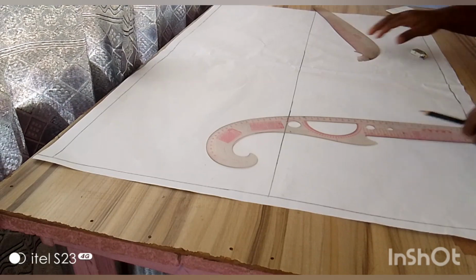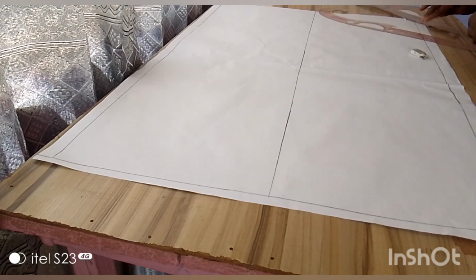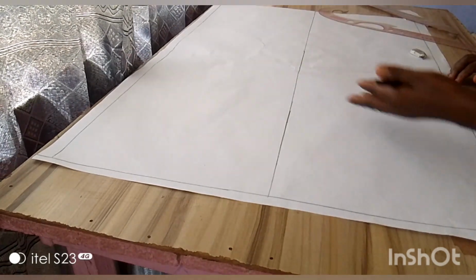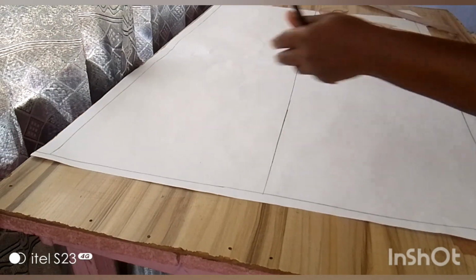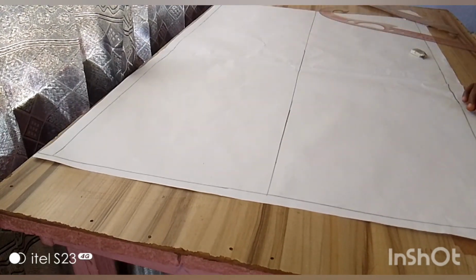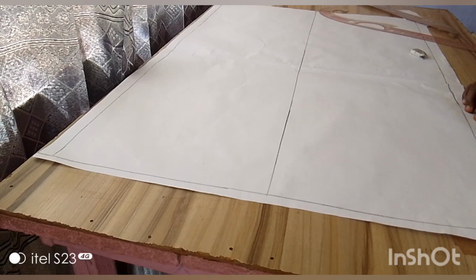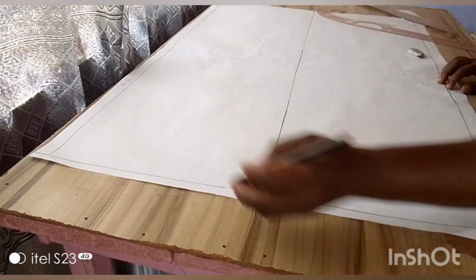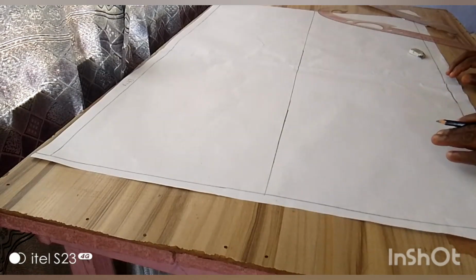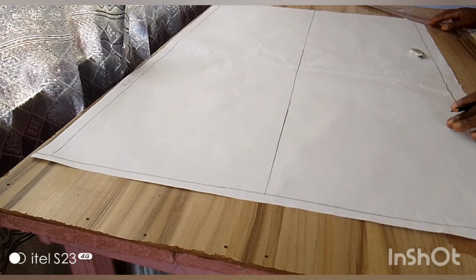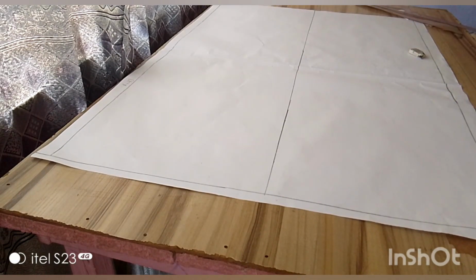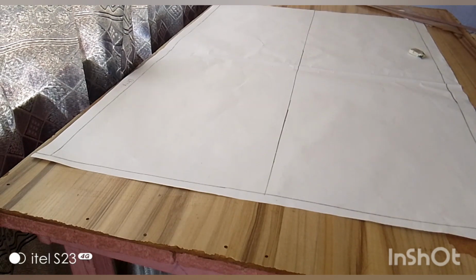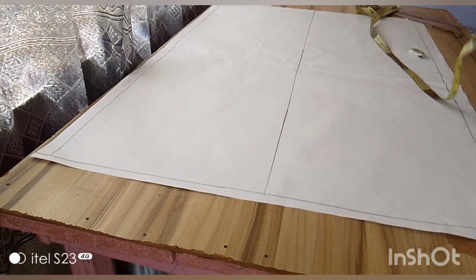So let's get started. So here is two blocks. This one stands for the front and this one stands for the back. So I'm going to be writing center back, center front here. This is the baseline here. So what we are going to be doing now is to input our horizontal and vertical measurements.